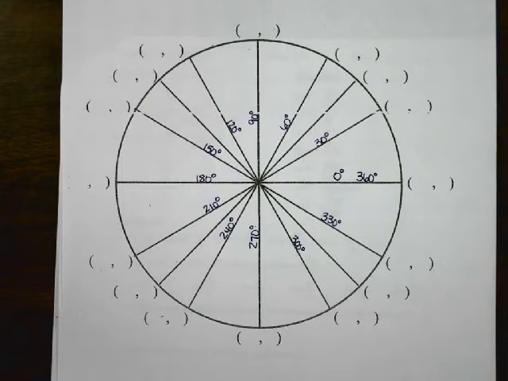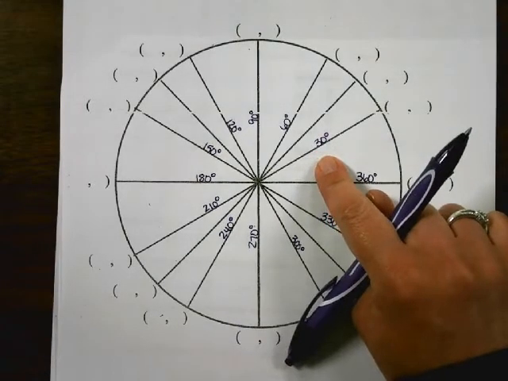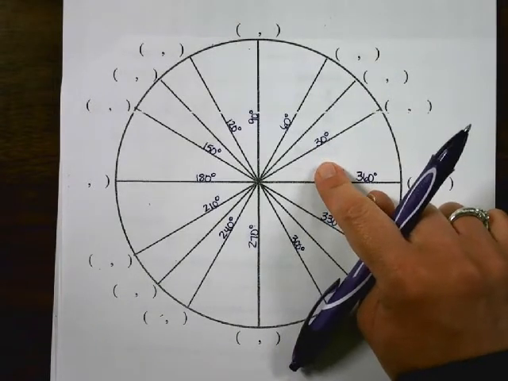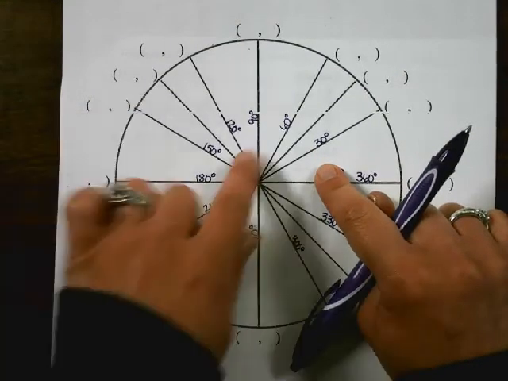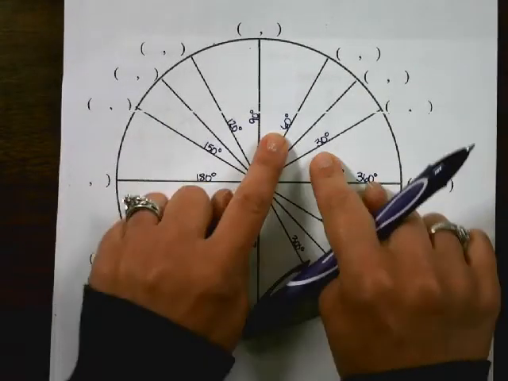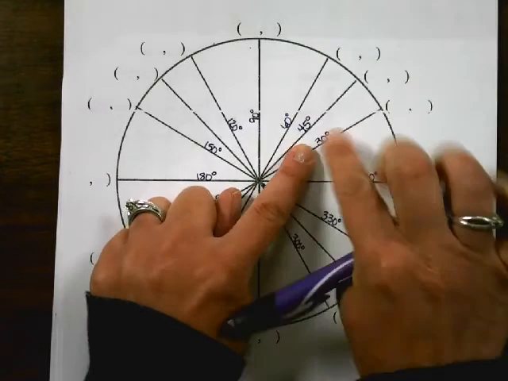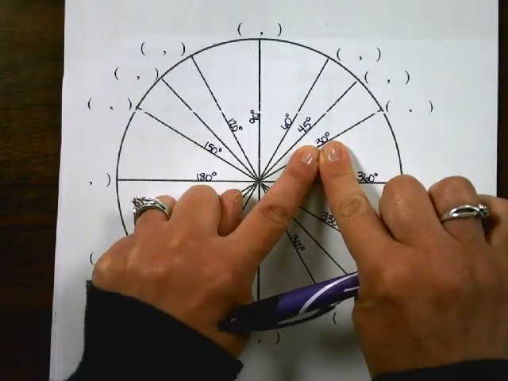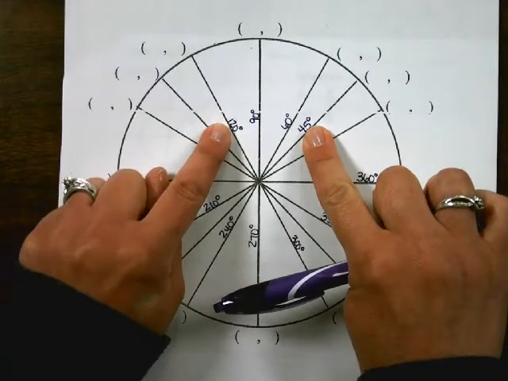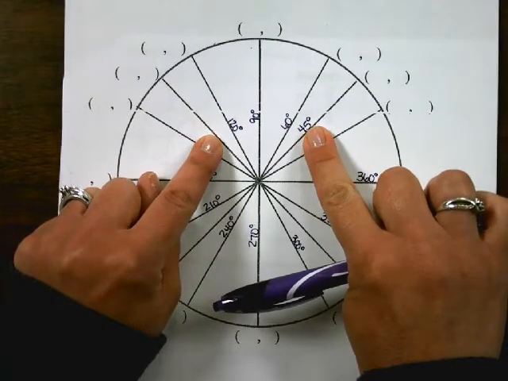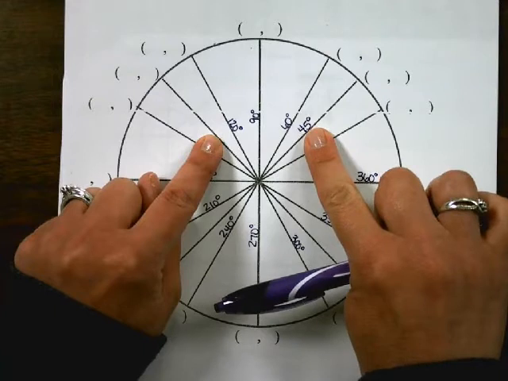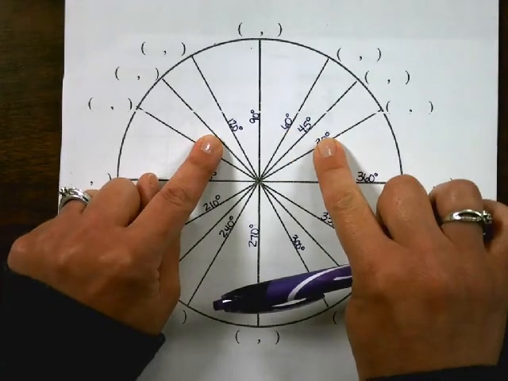Well, now instead of counting by 30s, we're going to count by 45s. Let's go back and fix those 45s. There are two ways to do it. You can count by 45s and add 45 the whole way around. Some of them are already labeled, but also know that if this one is 45 degrees, how many more degrees is that than the one before it? 15, so you can take the one before it and add 15, or you could take the one after it and subtract 15.